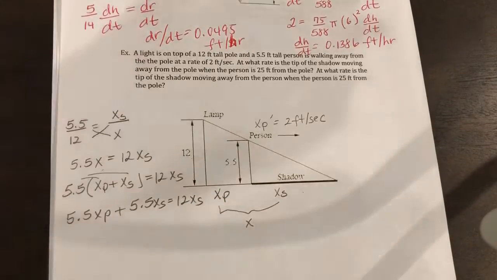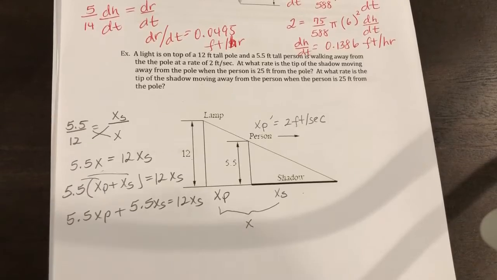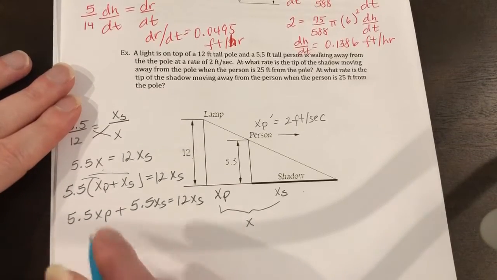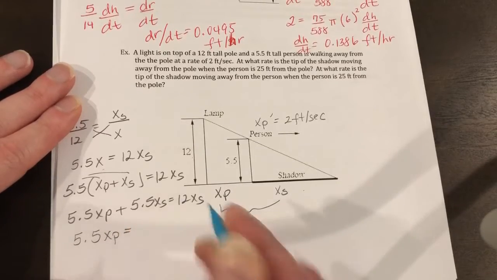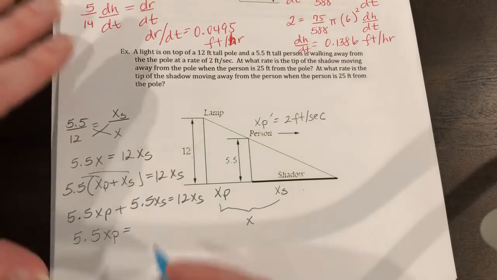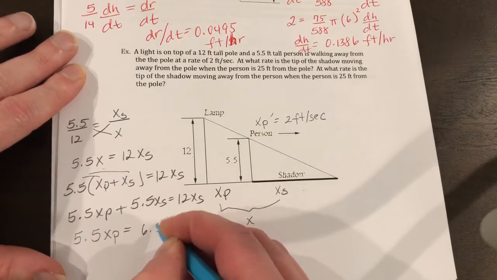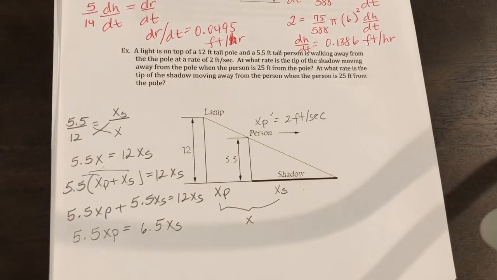We're going to combine our like terms. So we get 5.5 XP is equal to, let's see, 12 minus 5.5 is 6.5 XS. And then we're going to take the derivative.